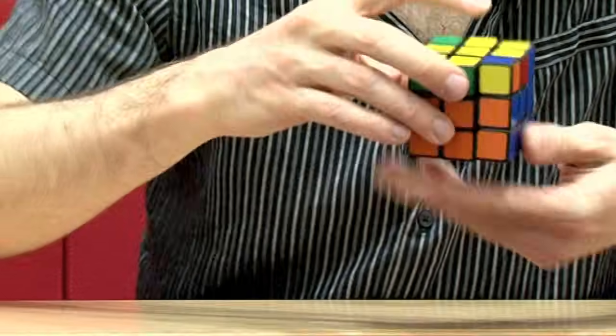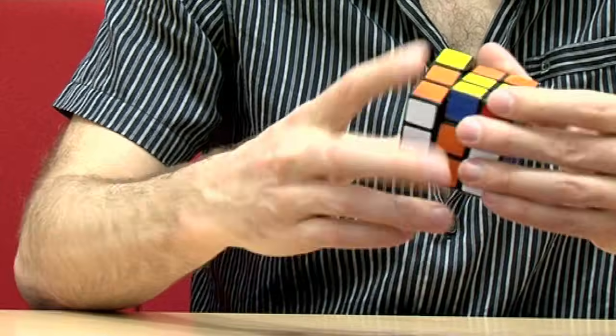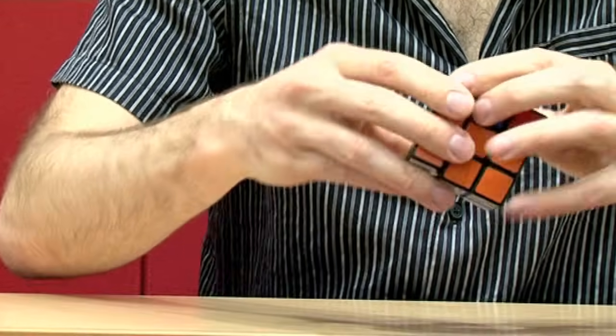These two corners are where I want them, but these two are the wrong way around. And so I know if I do that, and then double twist, that will have swapped those two pieces.